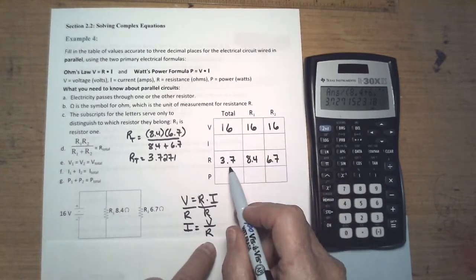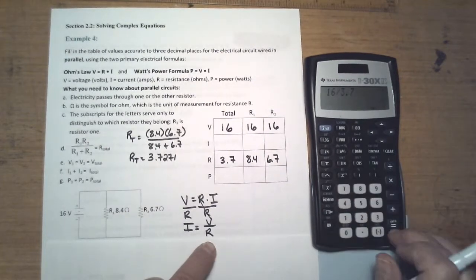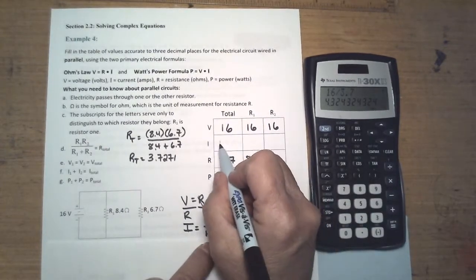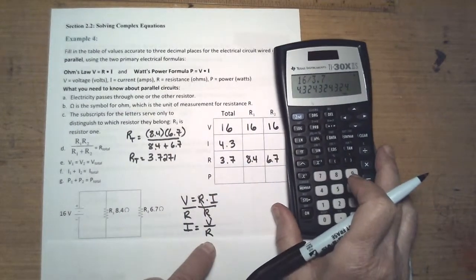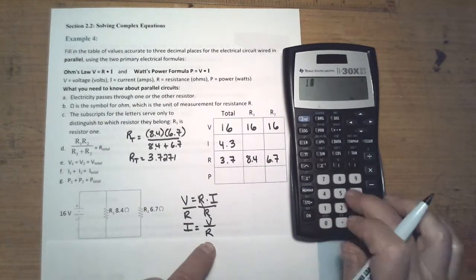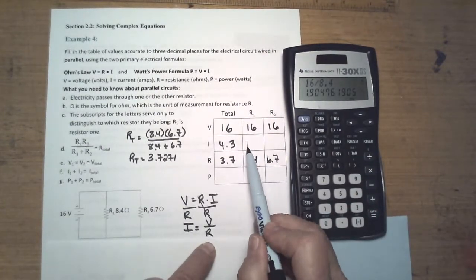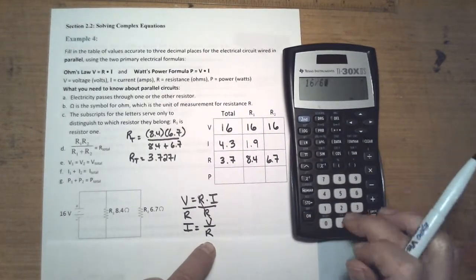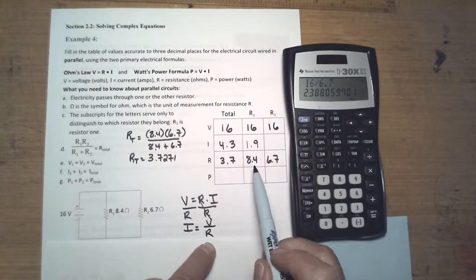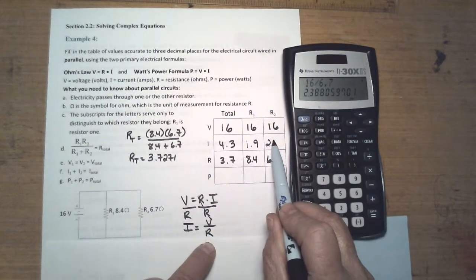So it's 16 divided by 3.7, which is 4.3. 16 divided by 8.4 is 1.9. And 16 divided by 6.7, I'm going to round to 2.4.